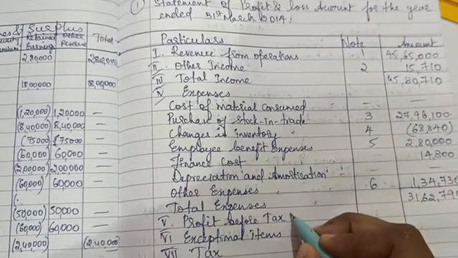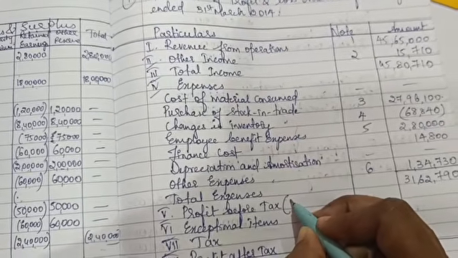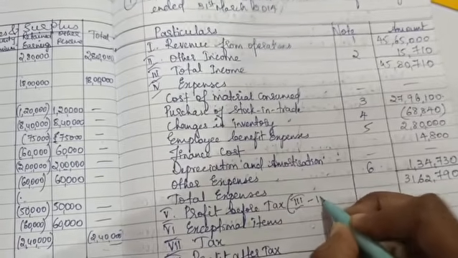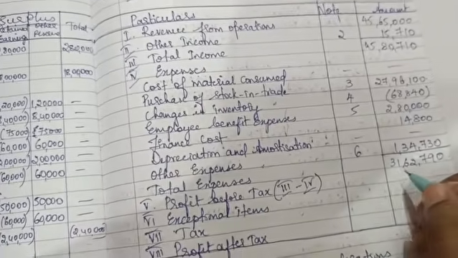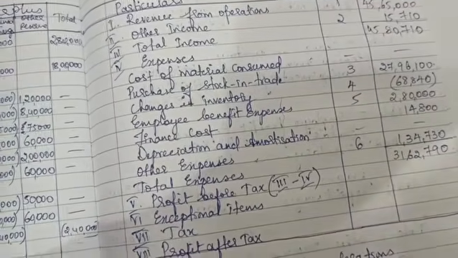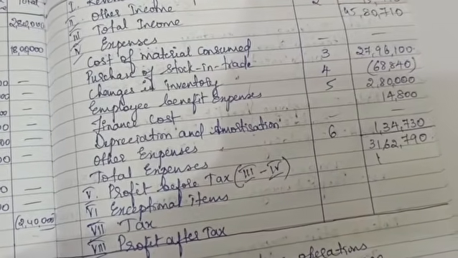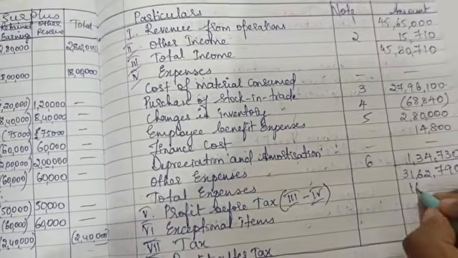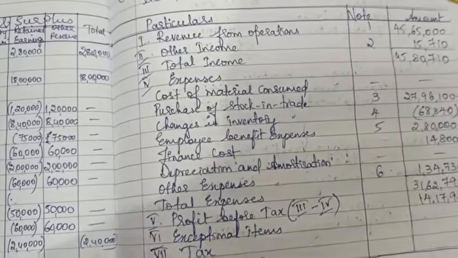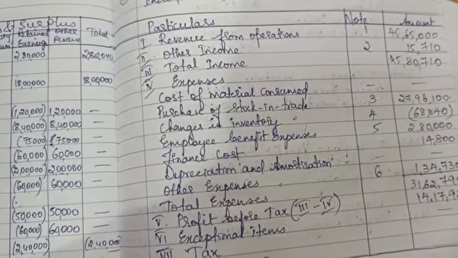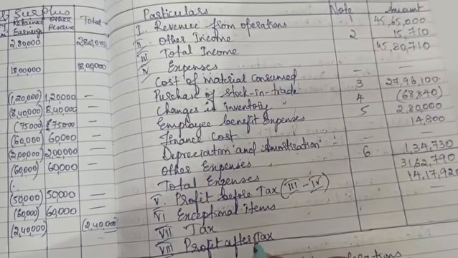Profit before tax I will write here if you want. That is nothing but your Roman number 3 minus Roman number 4. Okay, that comes up to 14 lakhs 17,920. We don't have any exceptional items in this question, so I am just leaving it blank. If it is there, then we could have taken it.